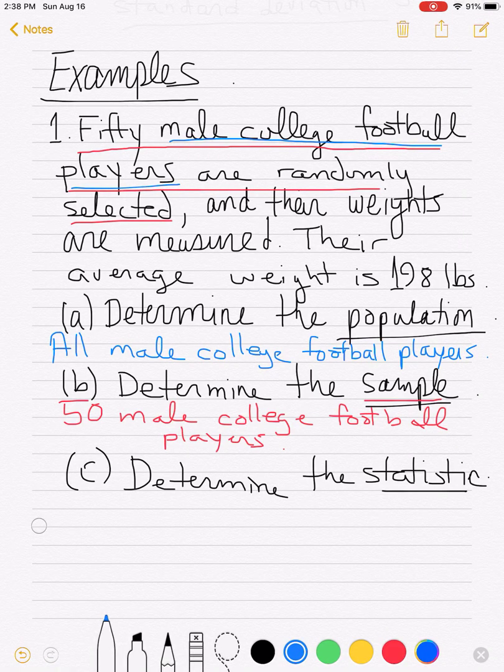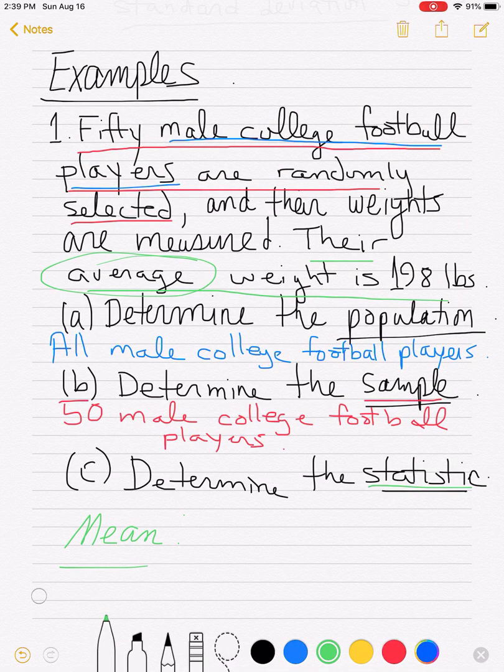All right, so statistic. What is a statistic? Remember, a statistic is a number, a quantity having to do with the sample. So notice here, we have their average. That's the sample's average, right? The sample average. That's the mean. The statistic here is the mean. So the key word here is average.